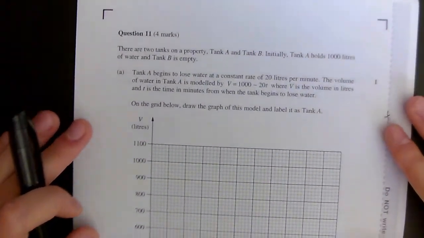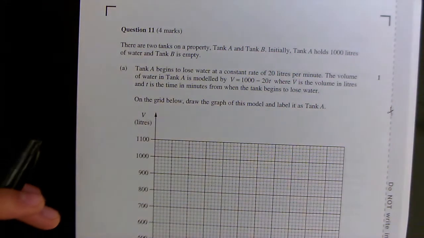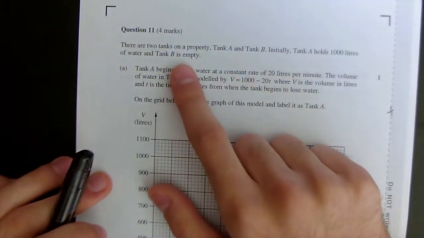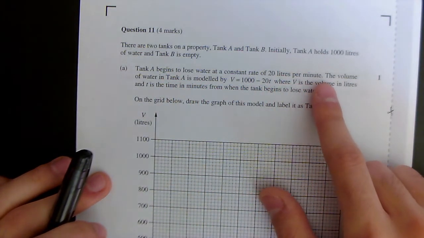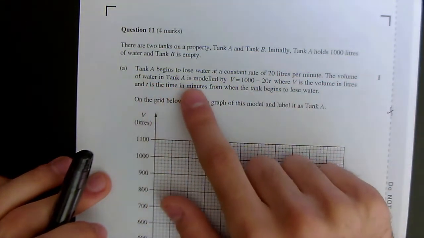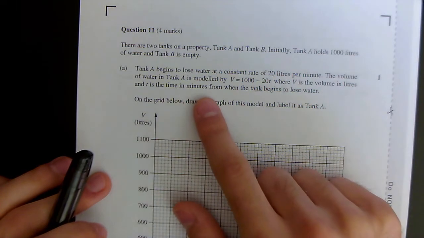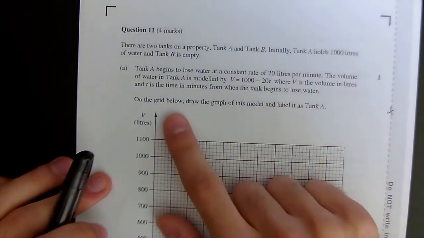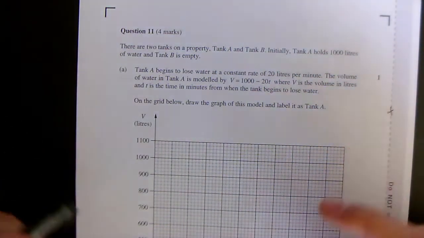So let's begin. The first question, question 11, says there are two tanks on a property, tank A and tank B. Initially, tank A holds 1,000 liters of water and tank B is empty. Tank A begins to lose water at a constant rate of 20 liters per minute. The volume of water in tank A is modelled by that equation, where V is the volume in liters and T is the time in minutes from when the tank begins to lose water. On the grid below, draw a graph of this model and label it as tank A.